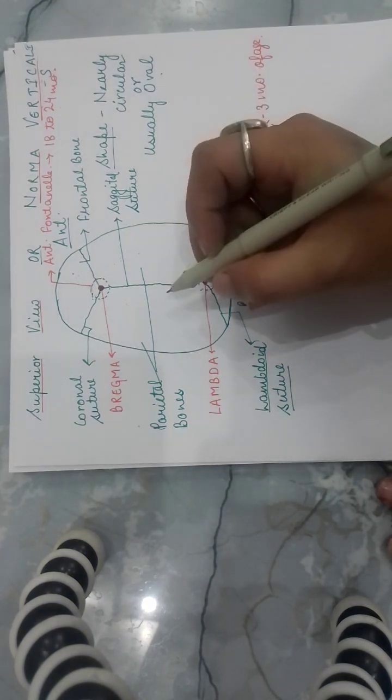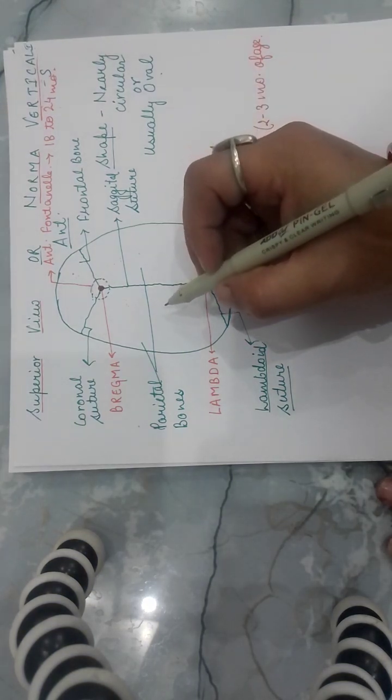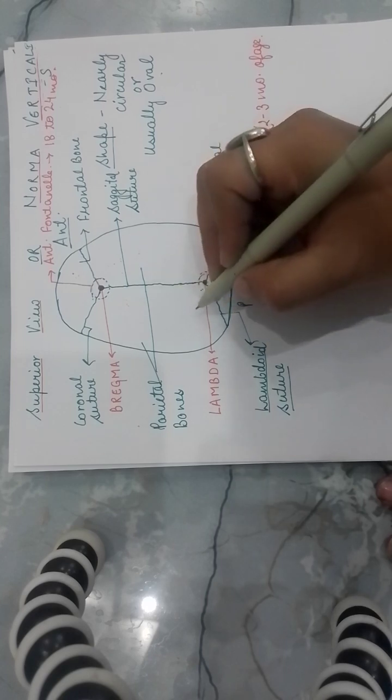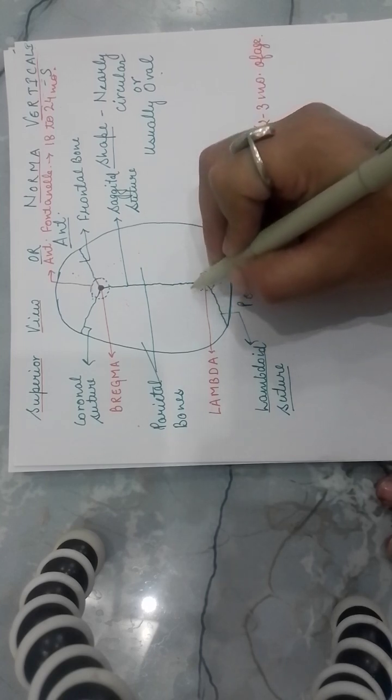Now you can also see one more thing, that is the parietal foramen.